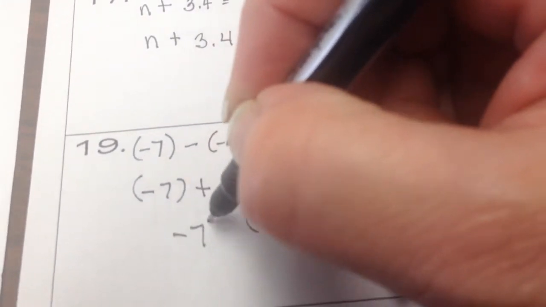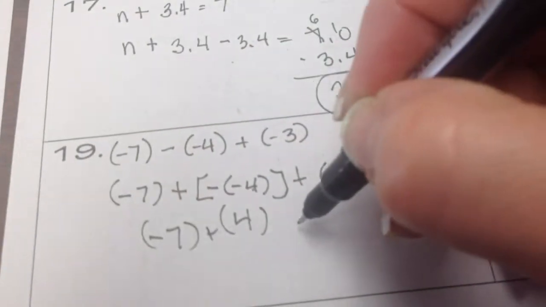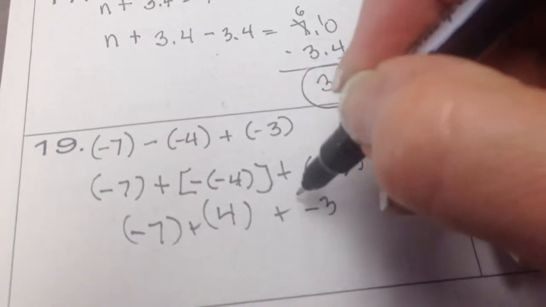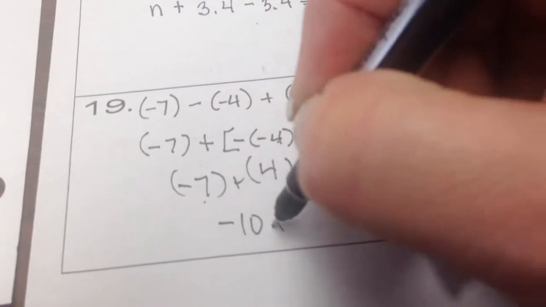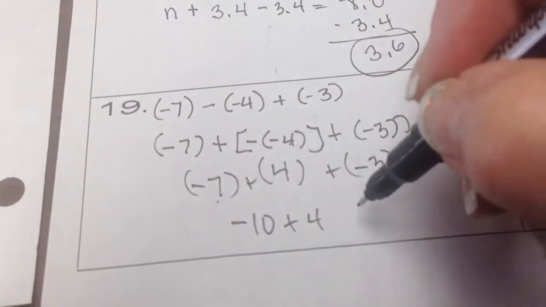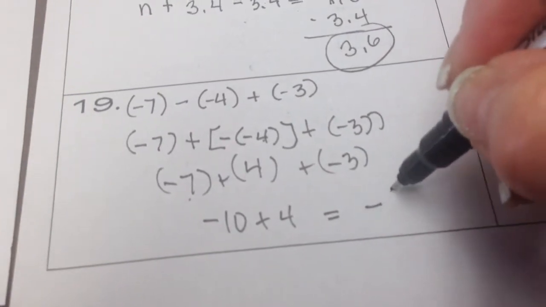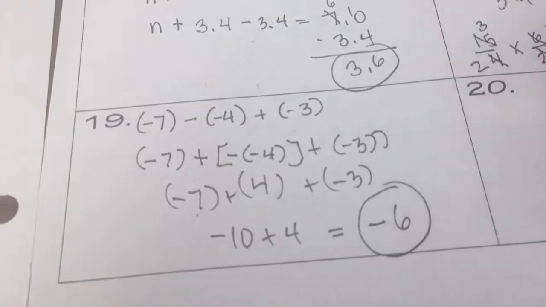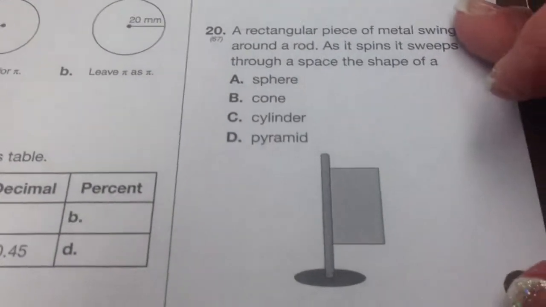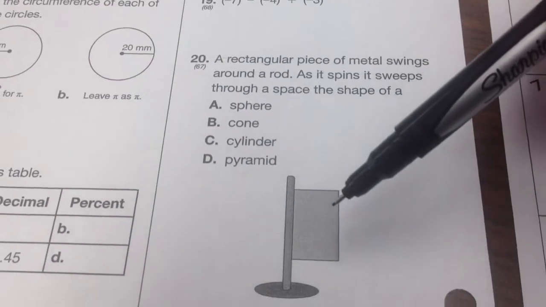So now I have -7 plus 4 plus -3. I'm going to put my negatives together, so that's -10 plus 4, which is really subtraction, and I'm going to get -6. Ta-da!